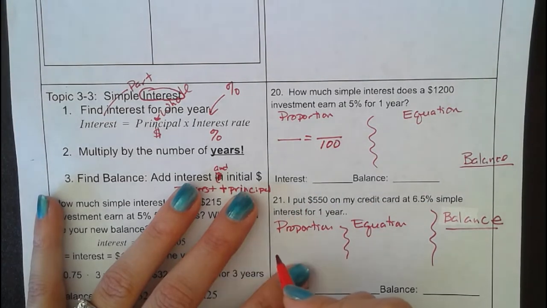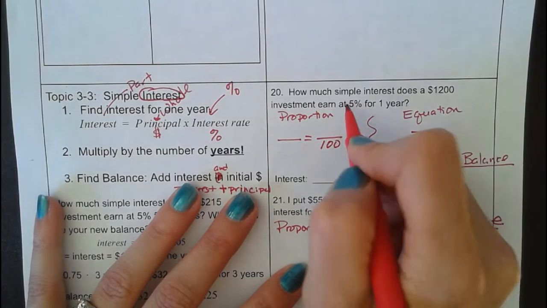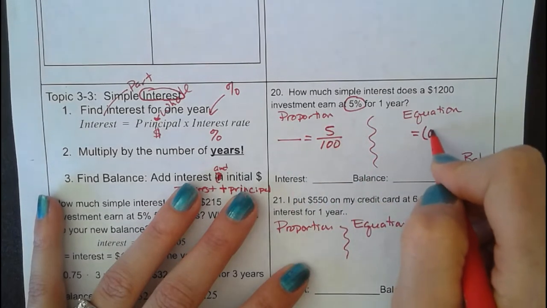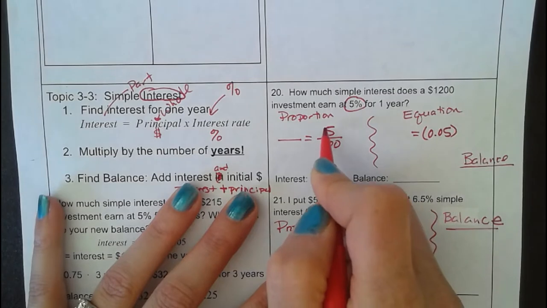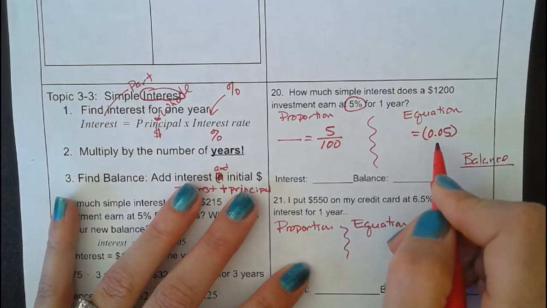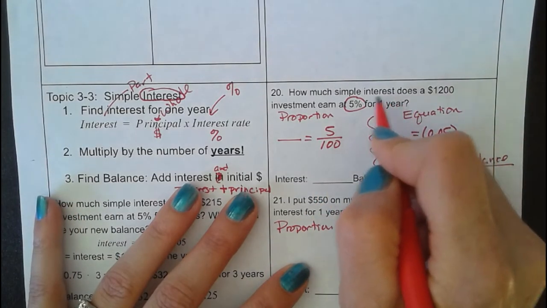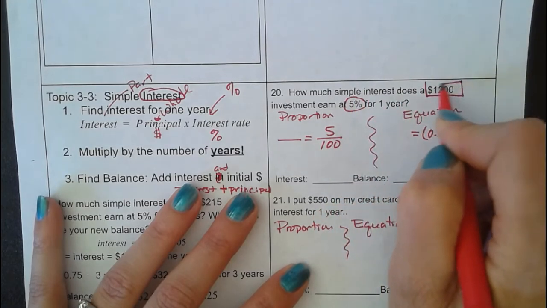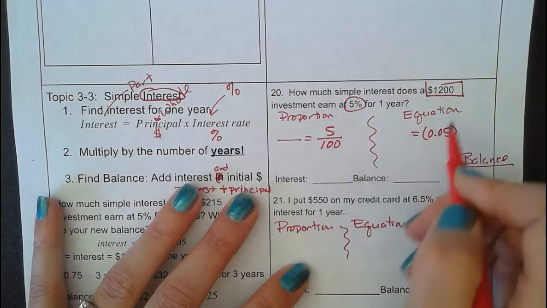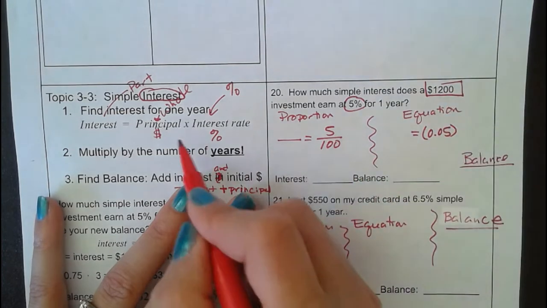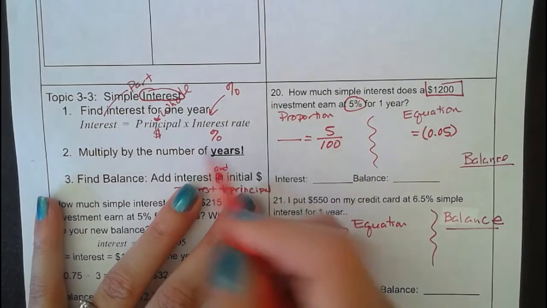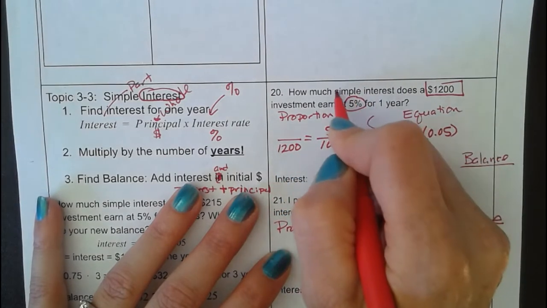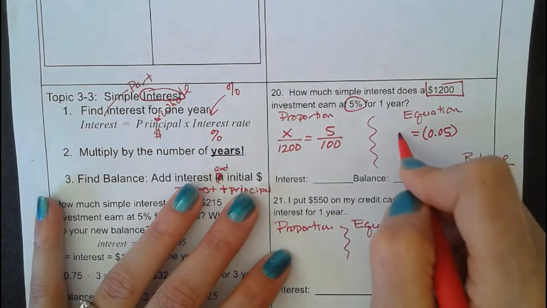I'm going to set up my template. Okay, my 5% would go here. On the equation method, I would need to make it a decimal. 5 hundredths, 5 hundredths. This is the amount. How much simple interest does a $1,200 investment earn at 5% interest? This is our whole. This is called a principal in the finance world. So the whole would go down here, and the unknown is the amount of interest.